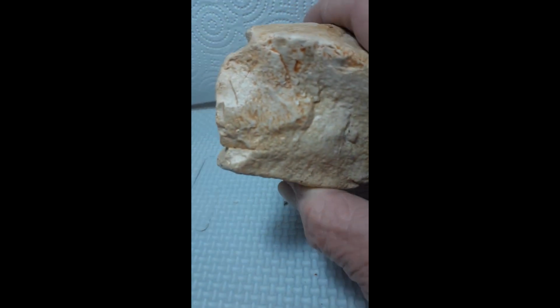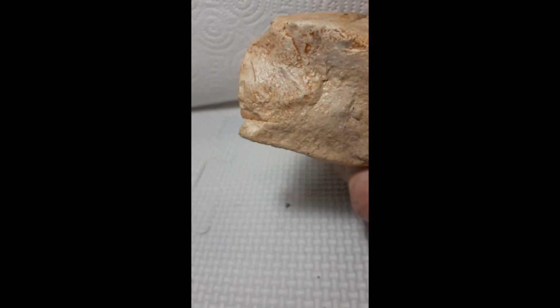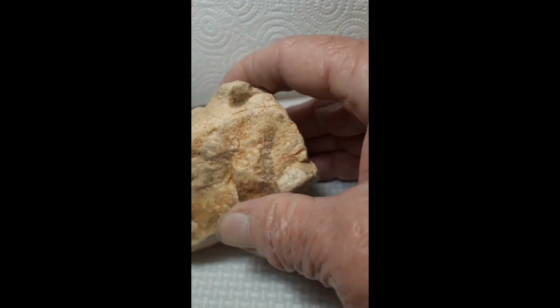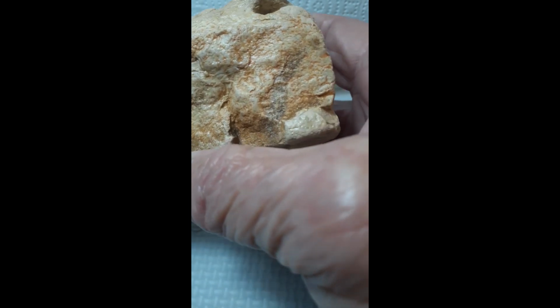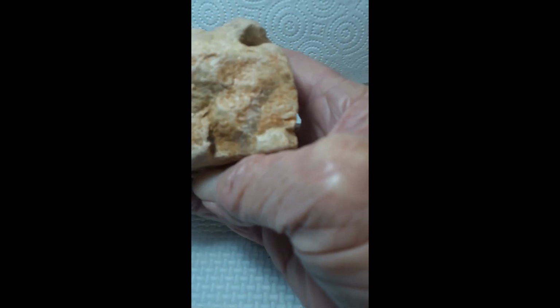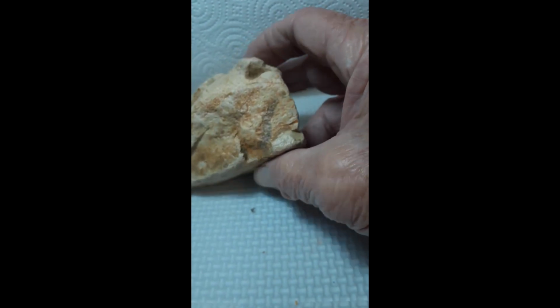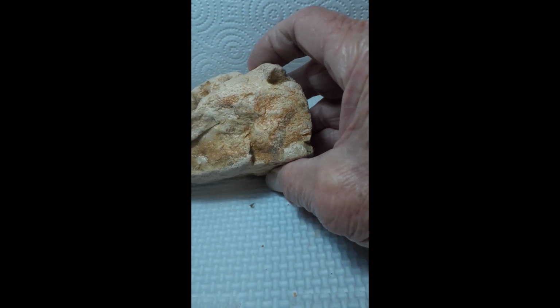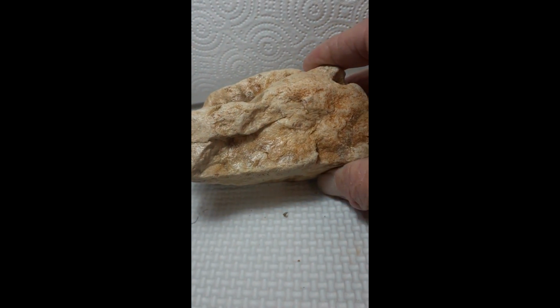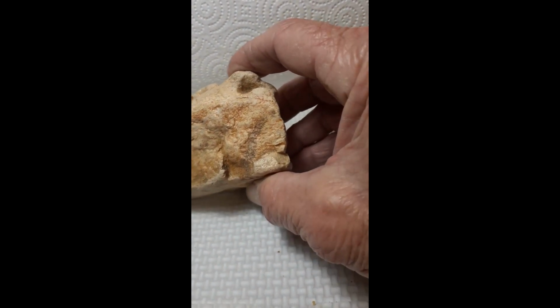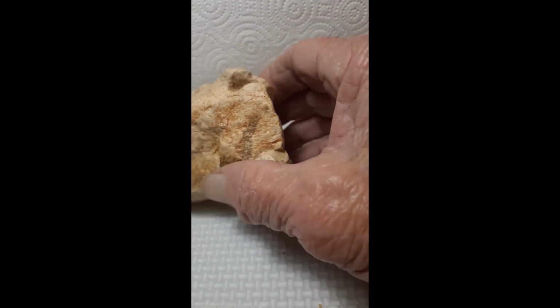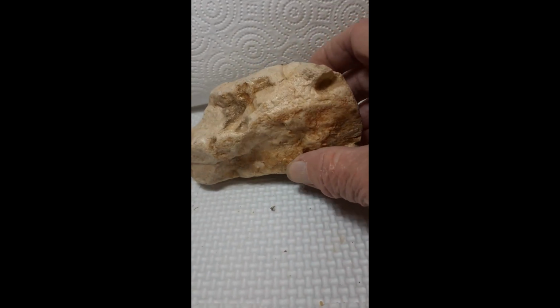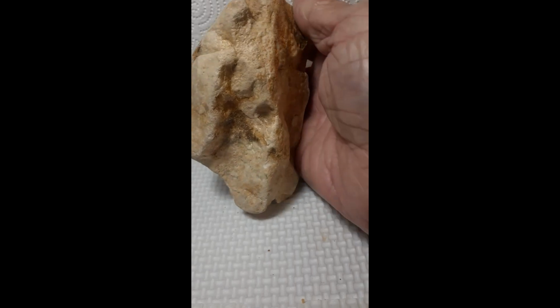That's a human image. You can see where it was worked back. That's a human image. I'm having a hard time focusing right now. And there's feathers flowing back from his hair. And on his head is a bird.